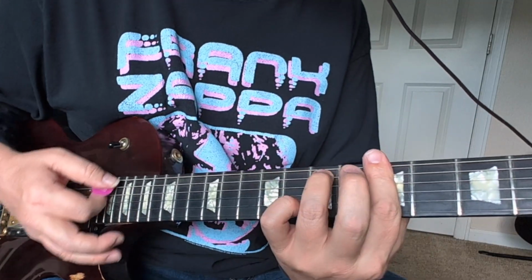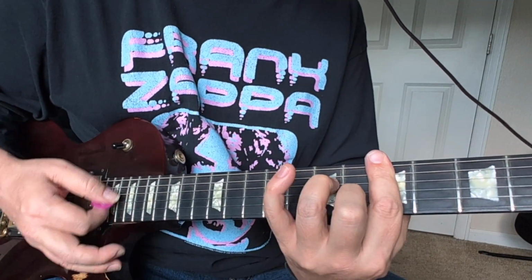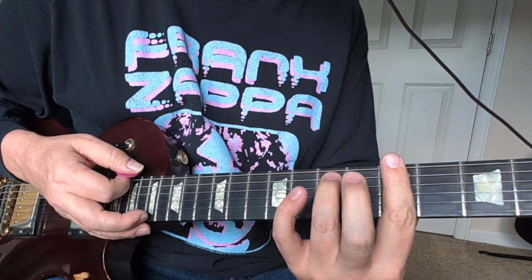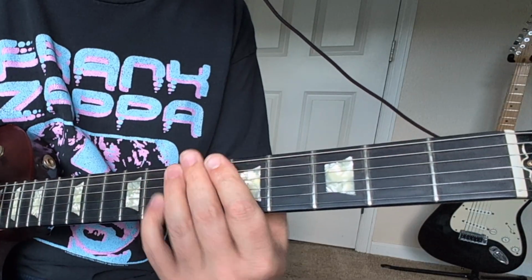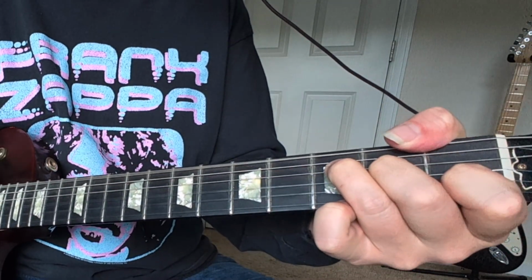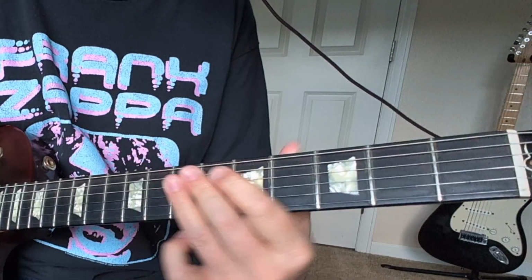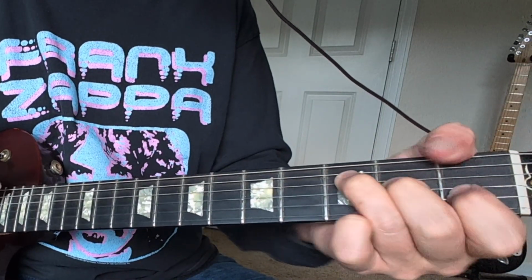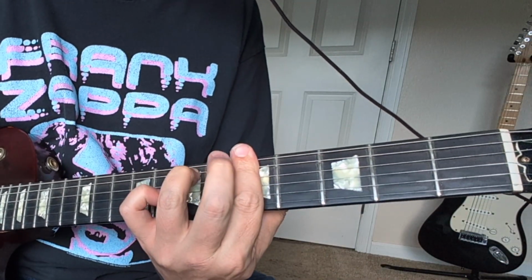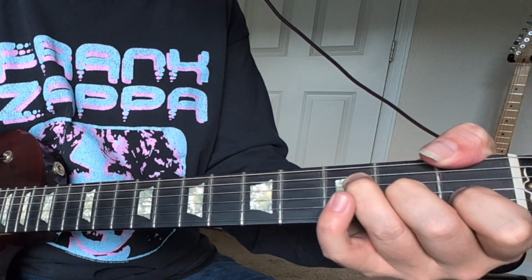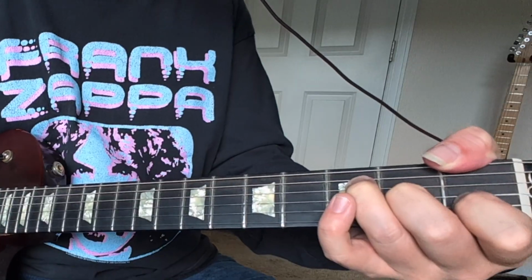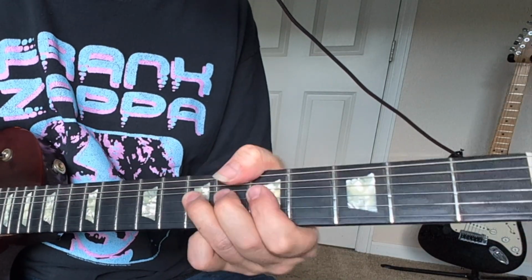Okay, so anything that has an F in it, involving an A minor type jam. Think about Stairway to Heaven. That one has an F chord in it, F major 7 or F sometimes.